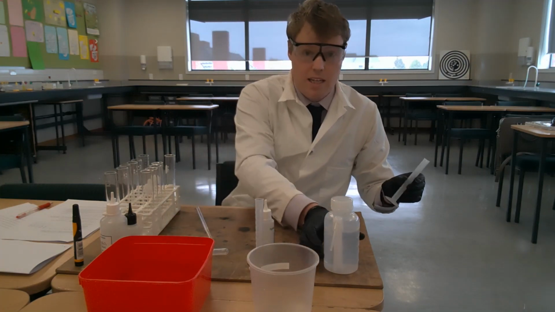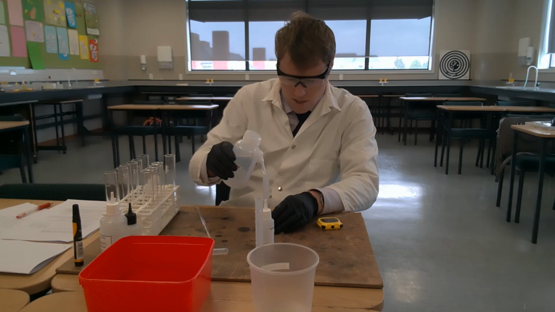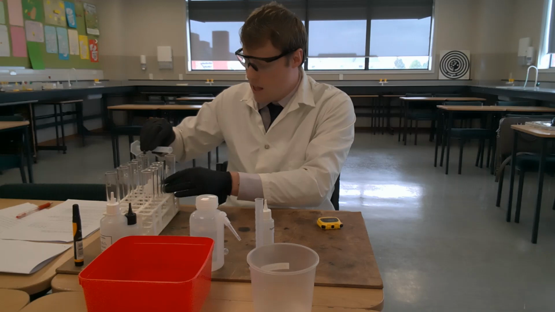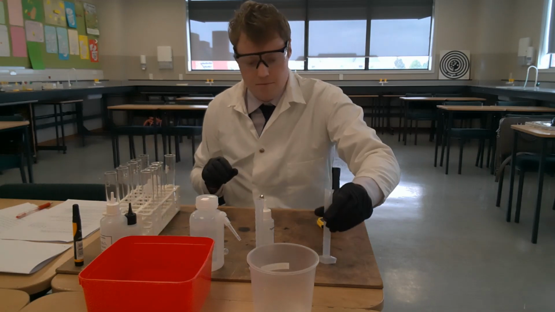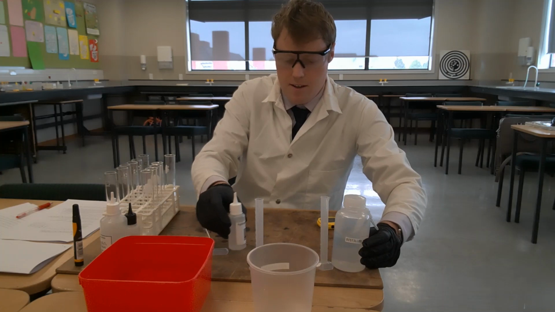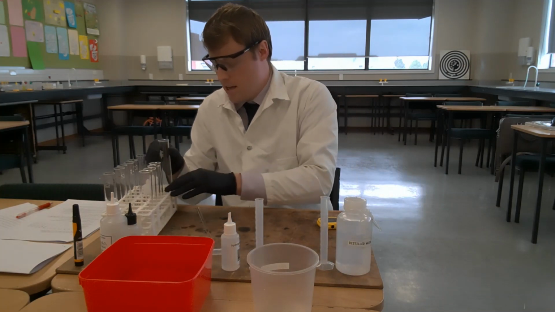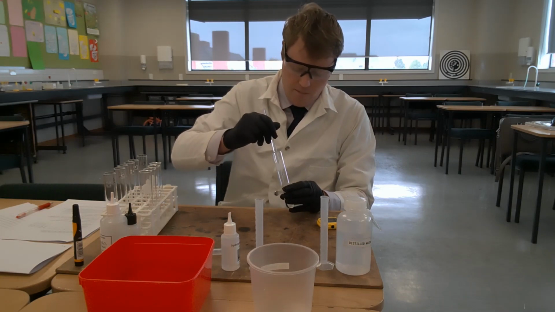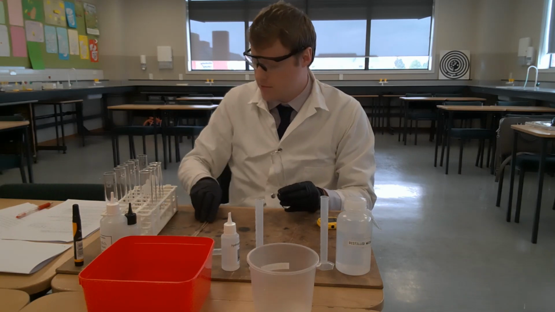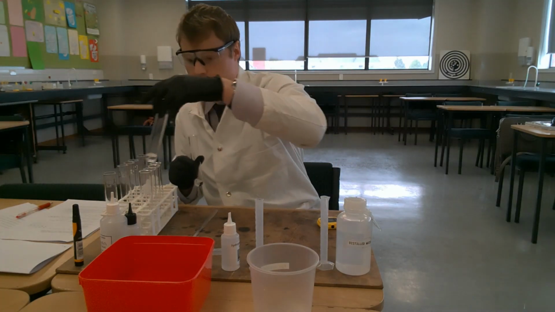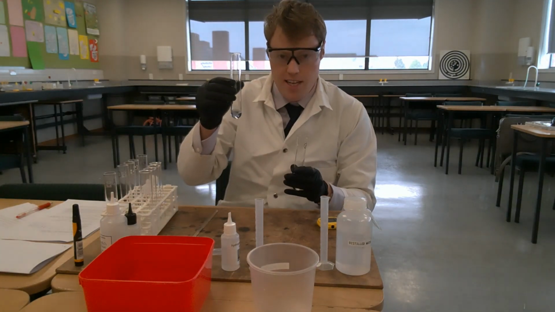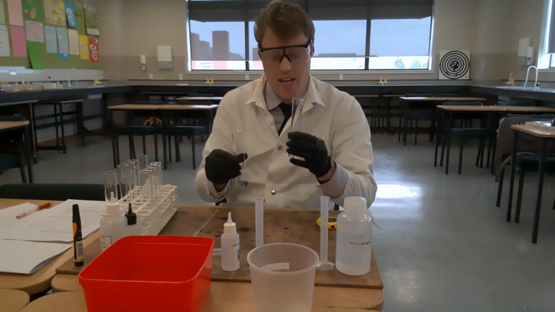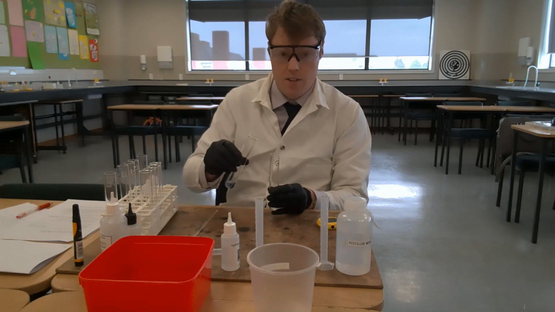And I'm going to add to that 1 millilitre of distilled water. Just going to keep that. I'm going to stir that solution. And then what I'm going to do is pour this solution on the right here, which contains 4 millilitres of hydrogen peroxide and 1 millilitre of distilled water, into tube B. And then I will start the stopwatch.